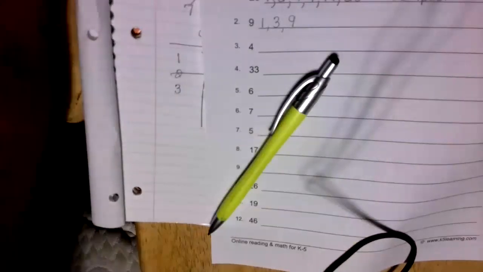Good job. All right. So number 3 says 4. So let's make a T chart and do the number 4.